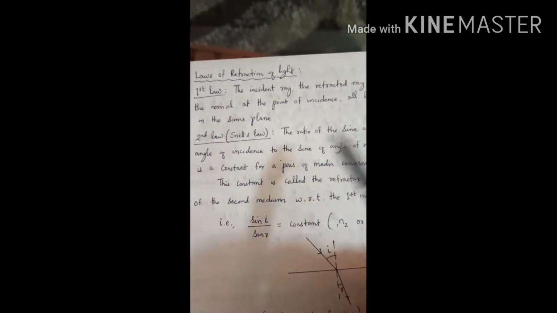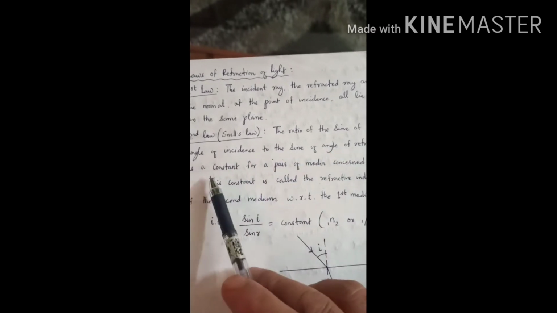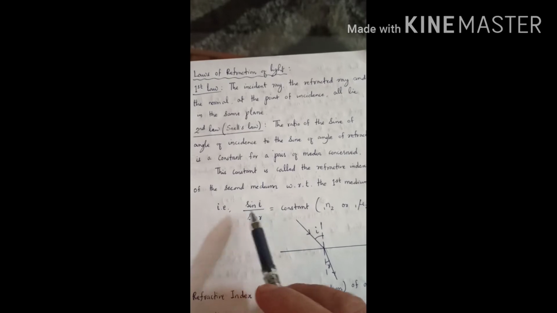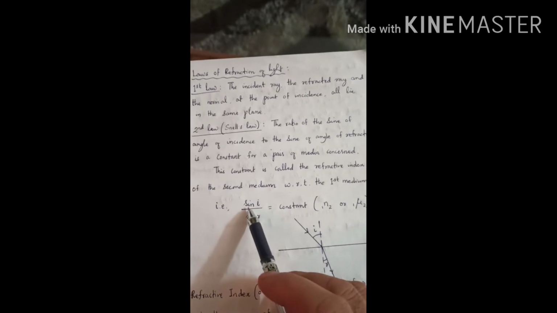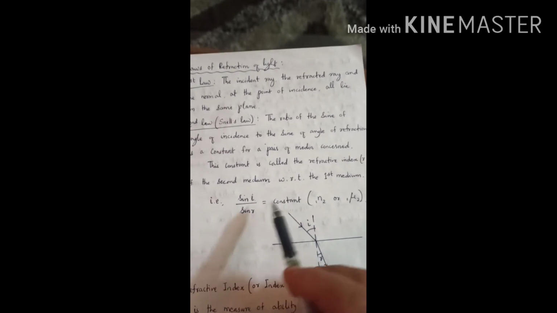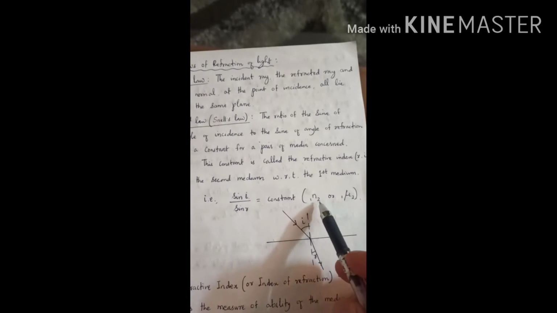Now the second law, which is also called Snell's law, says that the ratio of the sine of angle of incidence to the sine of angle of refraction is a constant for a pair of media concerned. This law is important. This constant is called the refractive index of second medium with respect to first medium. Ratio means numerator by denominator, so the ratio of sine of angle of incidence to sine of angle of refraction is a constant, called the refractive index of second medium with respect to first medium.